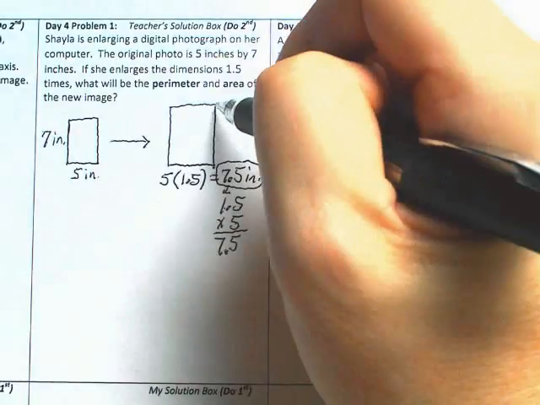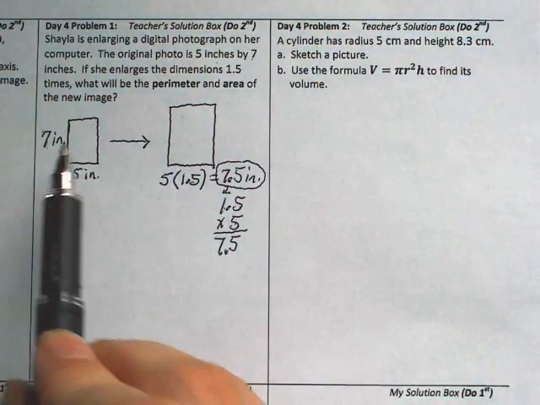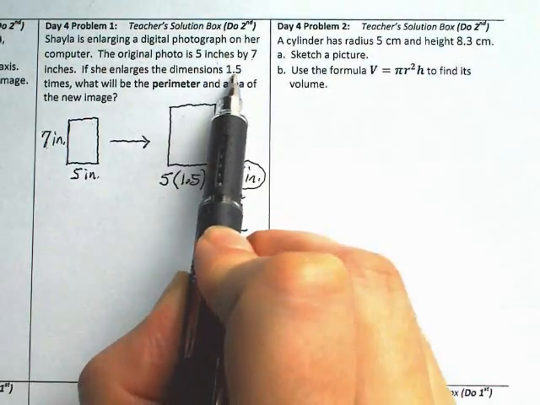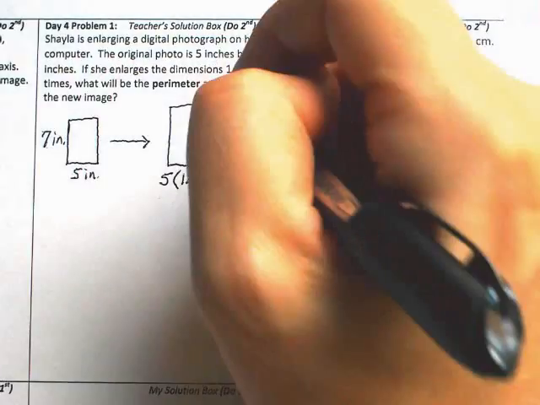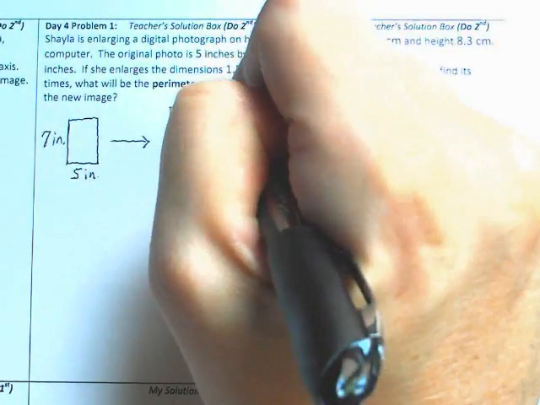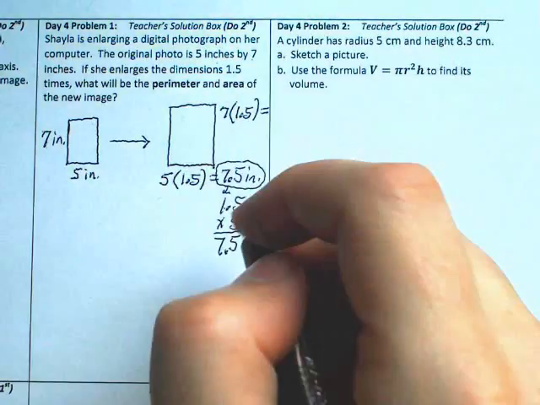Now, what is the new height of the photograph? The original was 7 inches. And again, it's going to get multiplied by a scale factor of 1.5. So the height would be 7 times 1.5. What does that make?